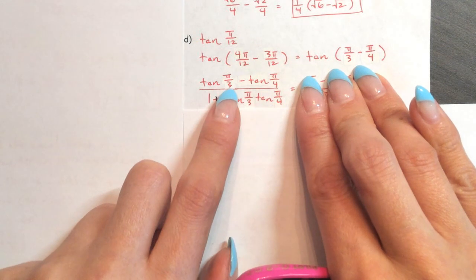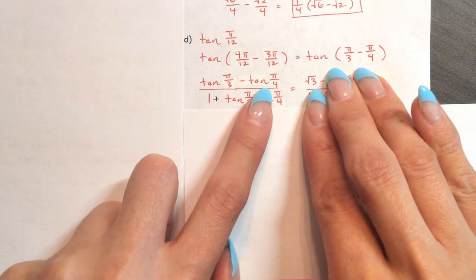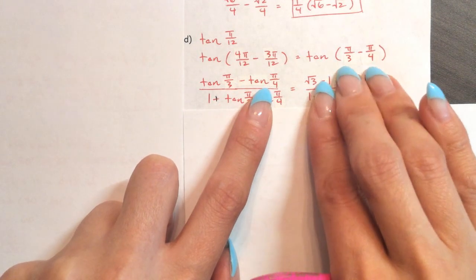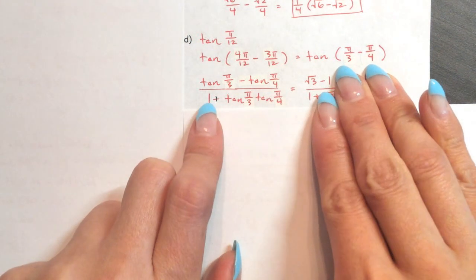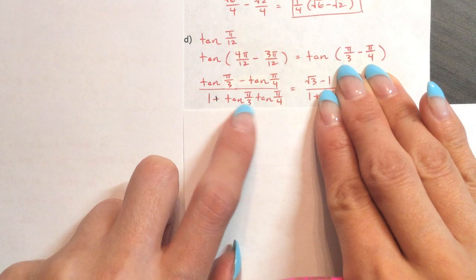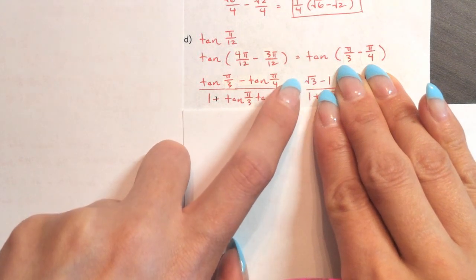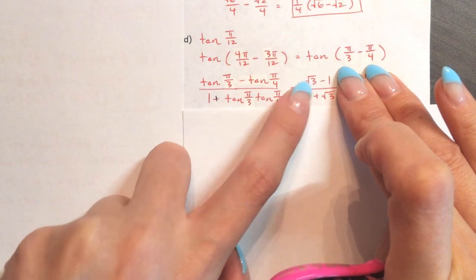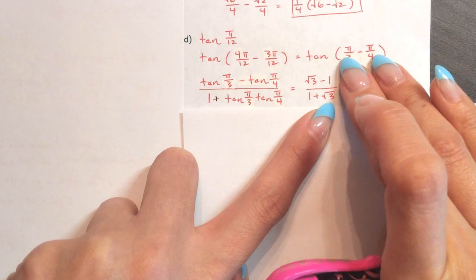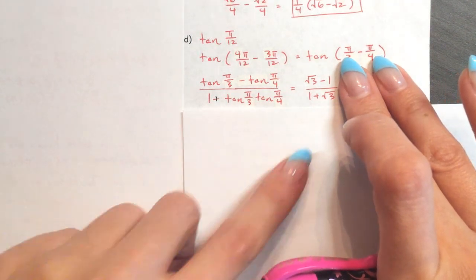Okay, what is tangent pi over 3? It's root 3. What's tangent pi over 4? It's 1. What is 1 plus? We just leave it 1 plus. And then what are these two numbers multiplied together? If you multiply just the numbers together, you get root 3. Okay, so there's that. And that's not a final answer because we're going to rationalize our denominator.